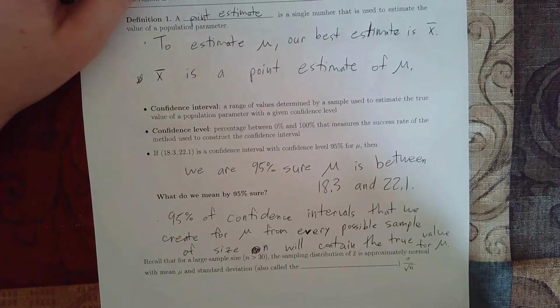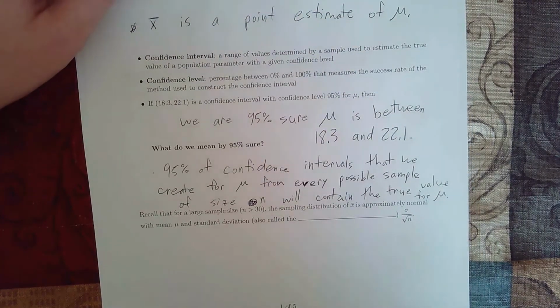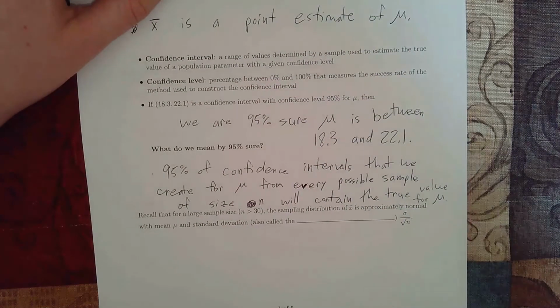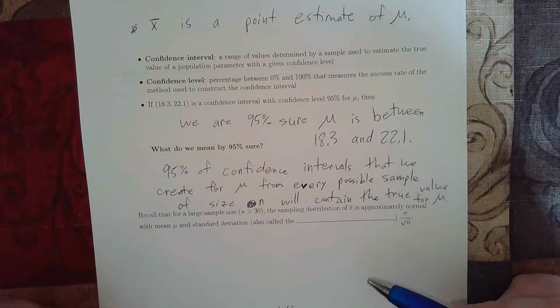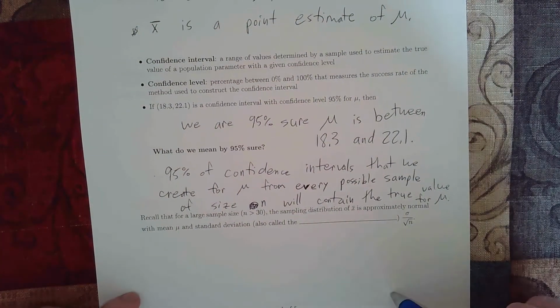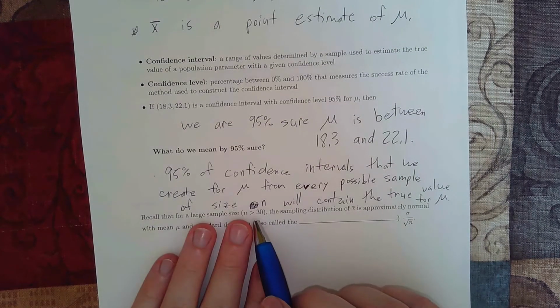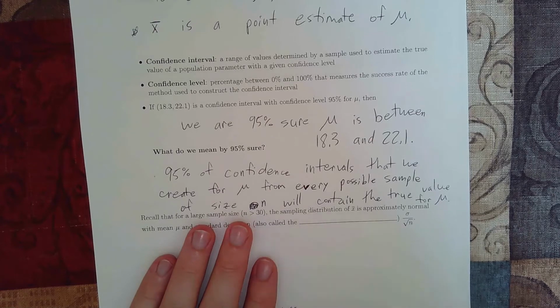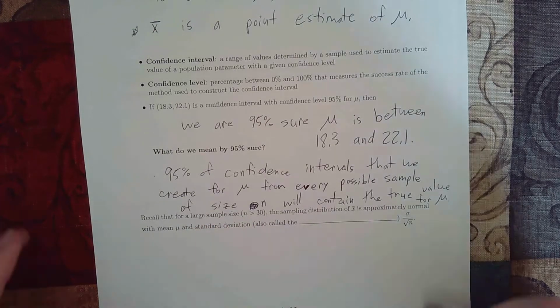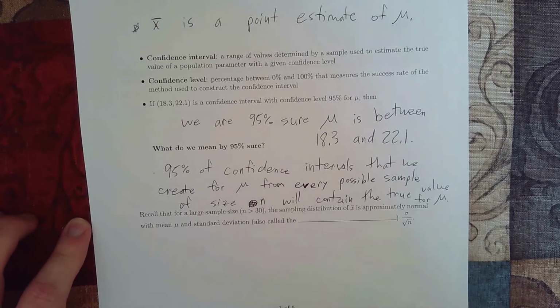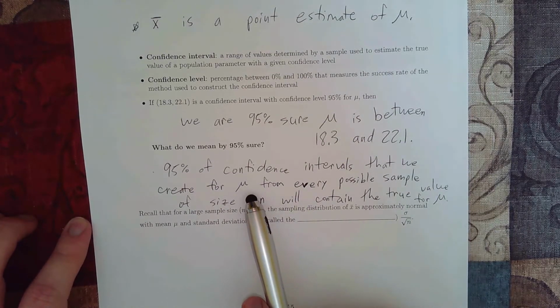In other words, we're creating these confidence intervals. When we use our method for creating confidence intervals, which we'll see in a second, we are basing them on our sample size in some way, and we're saying that most of the time, in this case 95% of the time, the interval we create is going to have the value for mu.